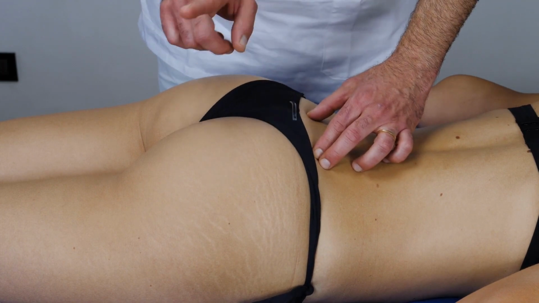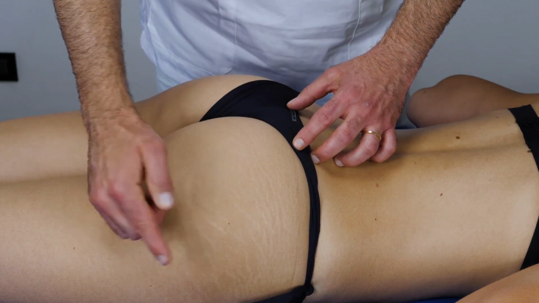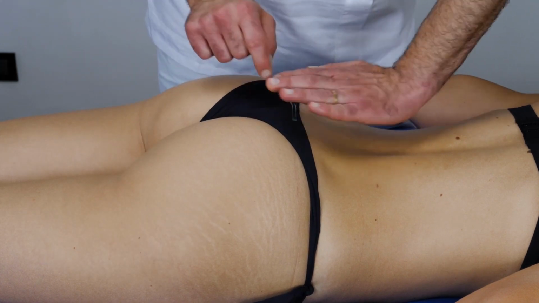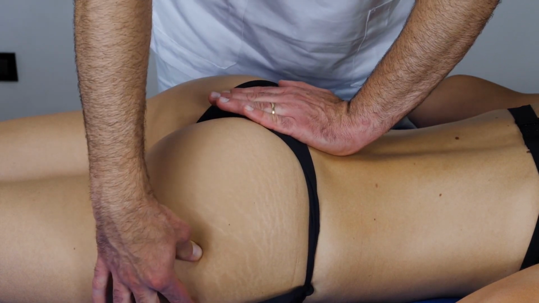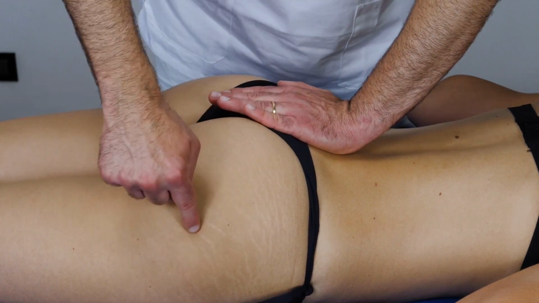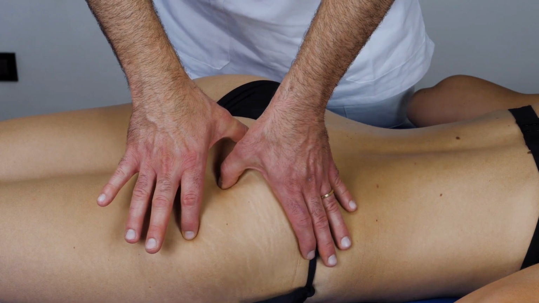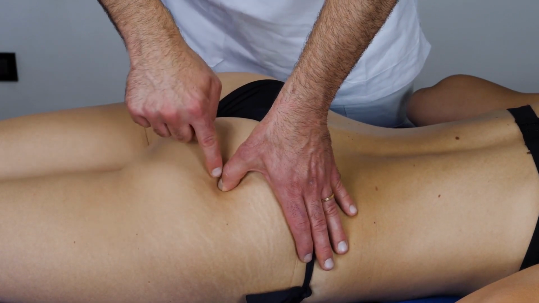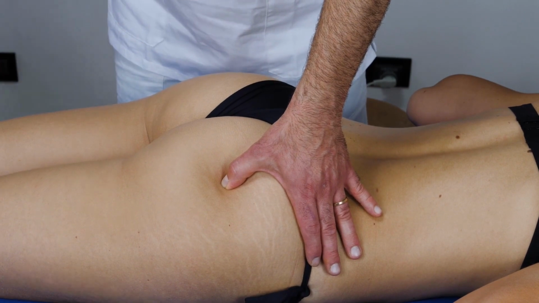We can find it from the anterior side of the sacrum, going down outward to the greater trochanter, just as I'm showing you. My left hand is on the sacrum and the right hand is showing the direction of the piriformis muscle. As we can see, the patient jumps because it's a little bit contracted. This is a typical sign of the trigger point.